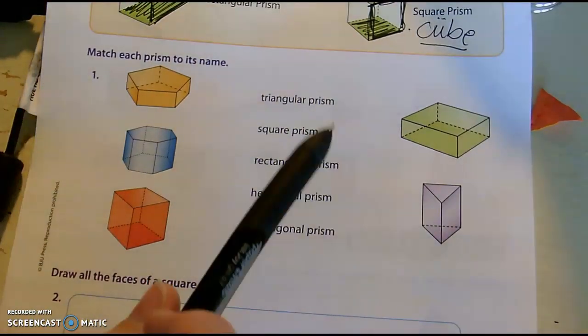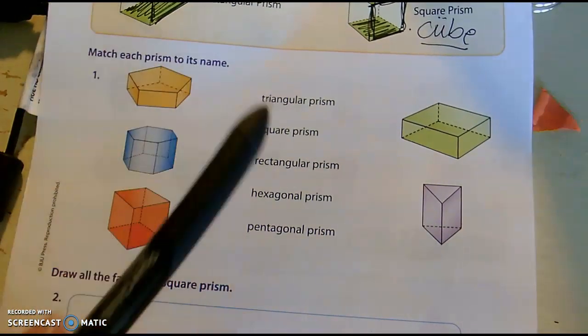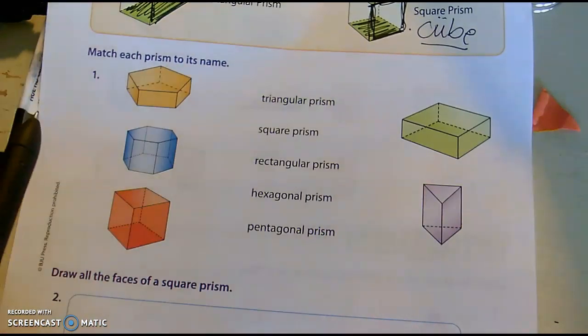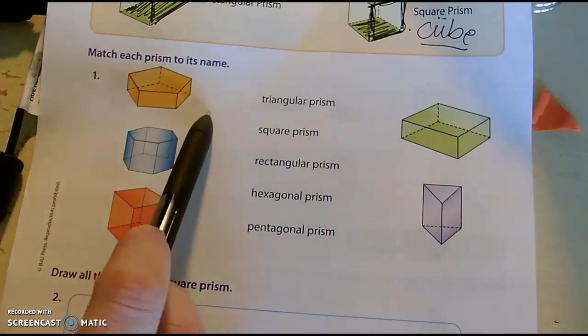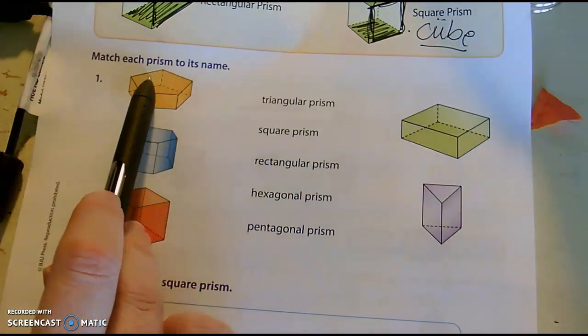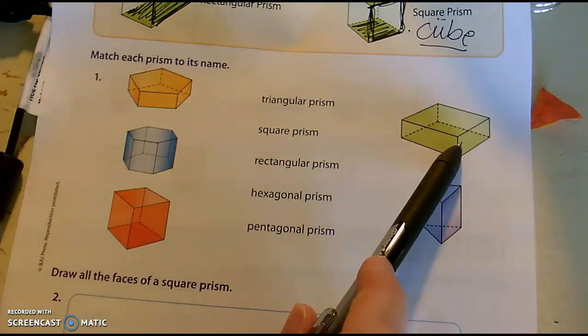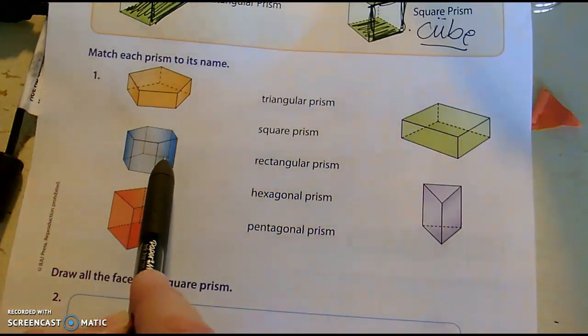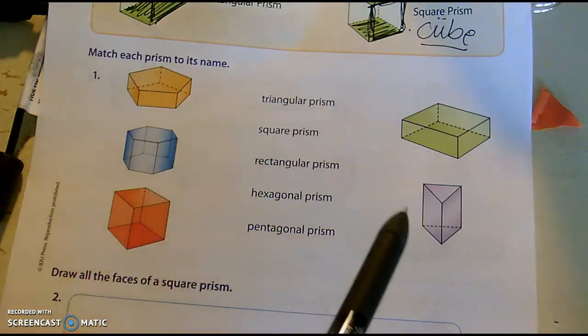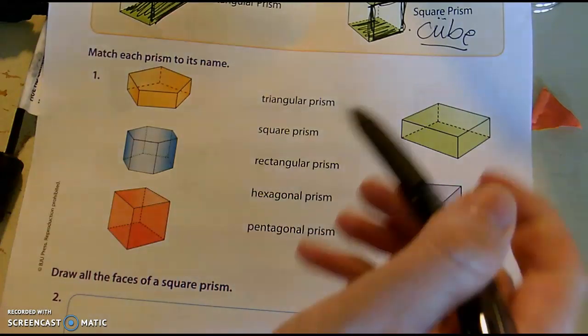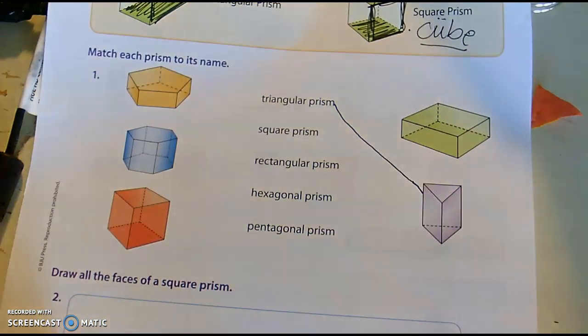So, they want us to match each prism to its name. We're starting with triangular prism. Is that shape a triangle? No. Is that shape a triangle? No. What about that one? Is that a triangle? No. Is that a triangle? 1, 2, 3 sides. Yes. That is a triangular prism.